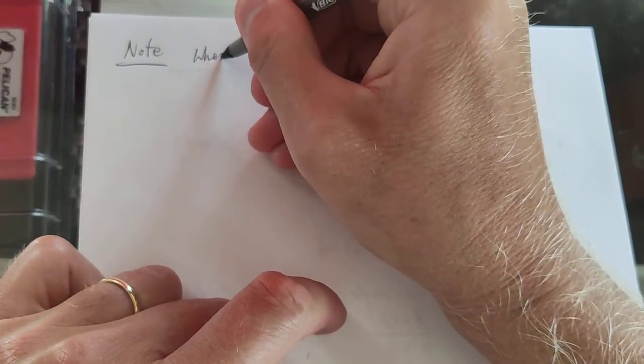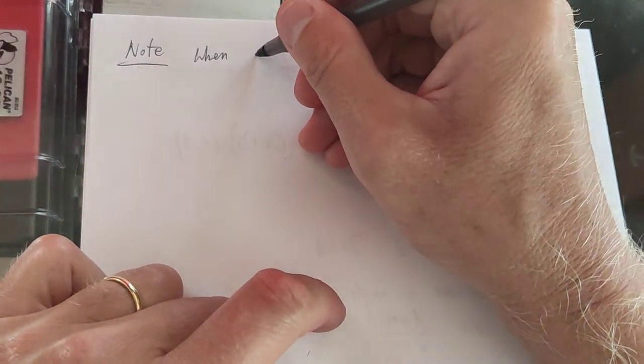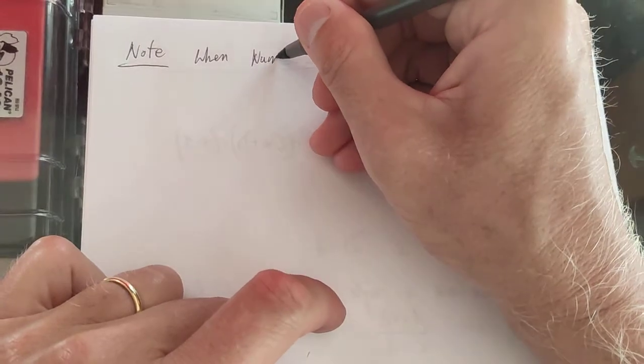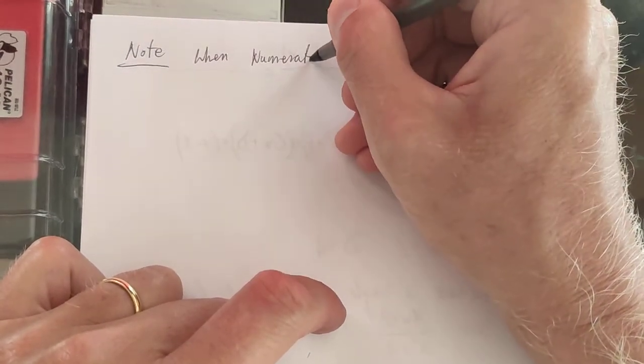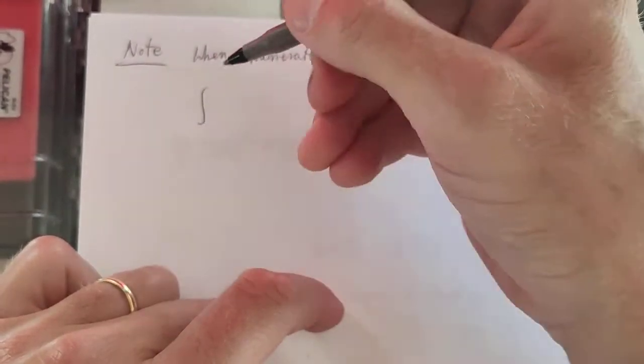When the numerator's degree is larger than or equal to the denominator's degree, then of course we need to divide it.